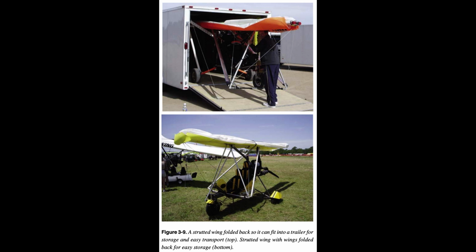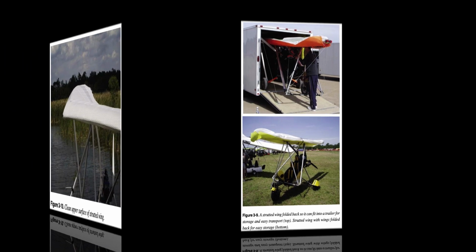Some strutted designs allow the wings to be folded back while still on the carriage. This can also be helpful when using a smaller space for storage by folding the wing up without taking it off the carriage. Figure 3-9. It is also convenient for sea trikes since the aircraft does not have to be taken out of the water to fold up the wing.